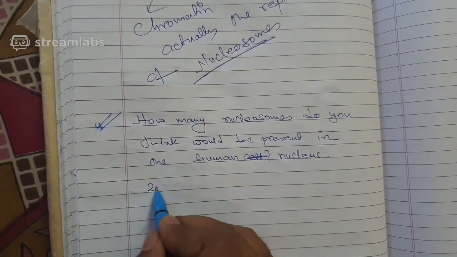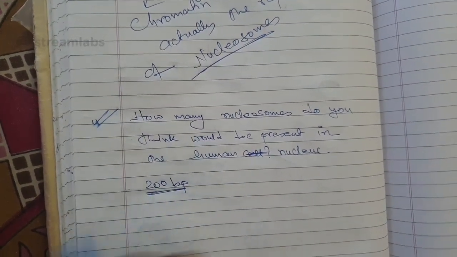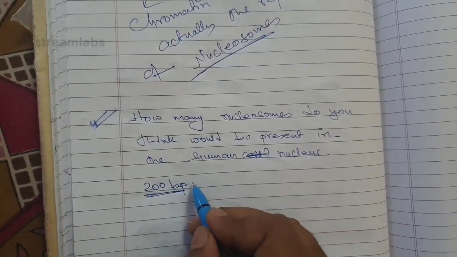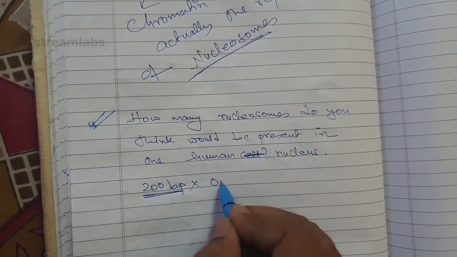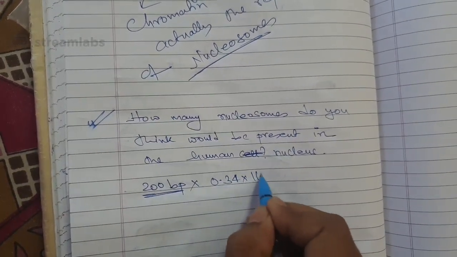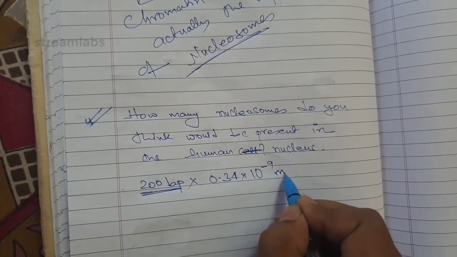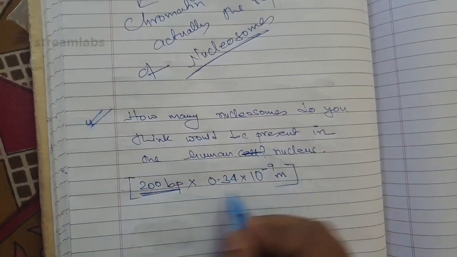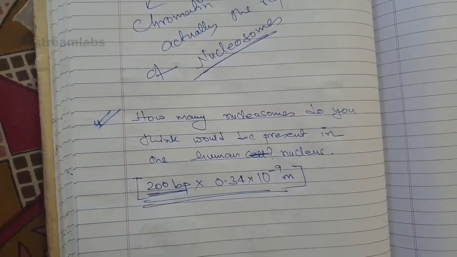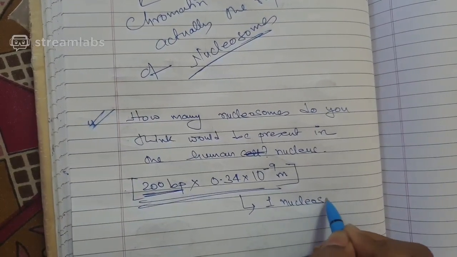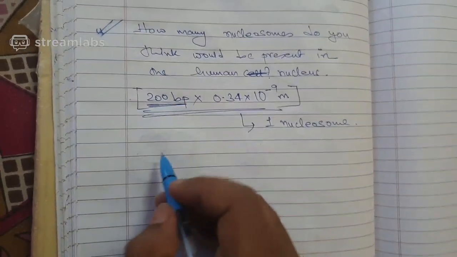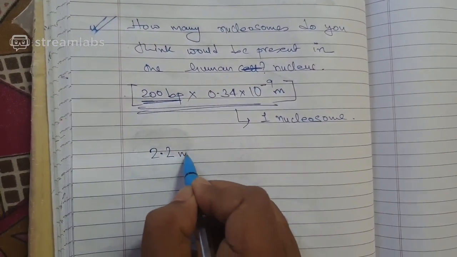Definitely, if it is 200 base pair of DNA that is wrapping around, so 200 base pair into 0.34 into 10 to the power minus 9 meter, this much length of DNA is the total length of DNA which is wrapped around one nucleosome, and the total length of the DNA is 2.2 meters.